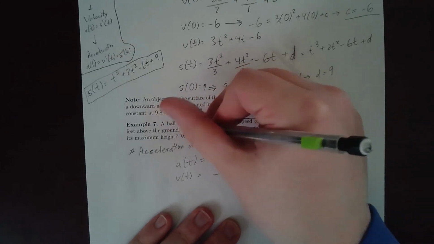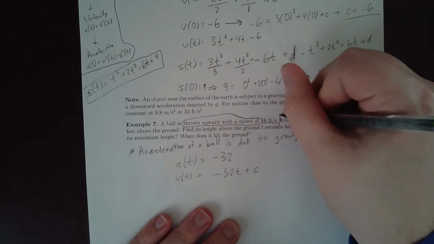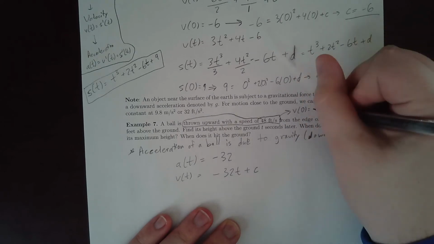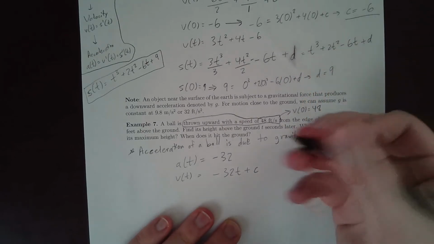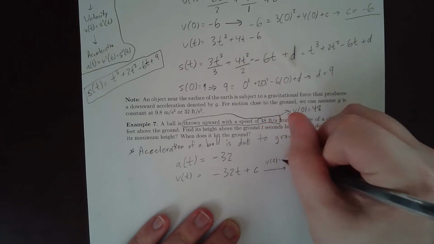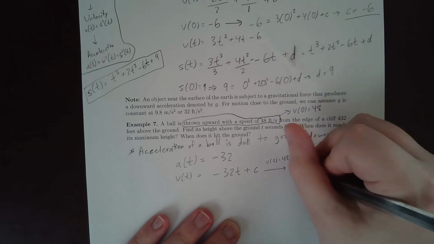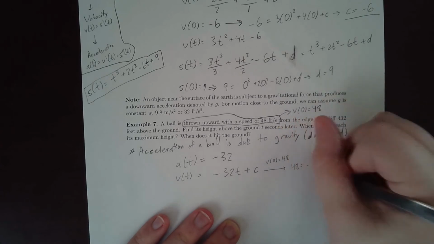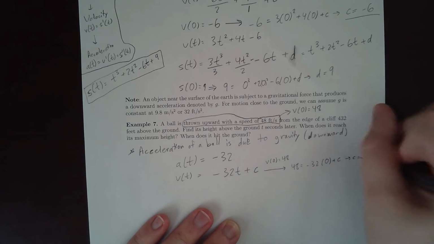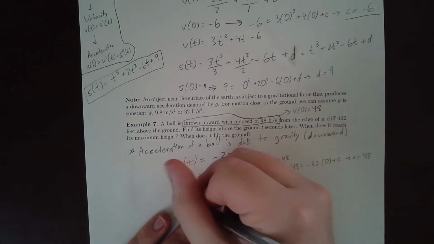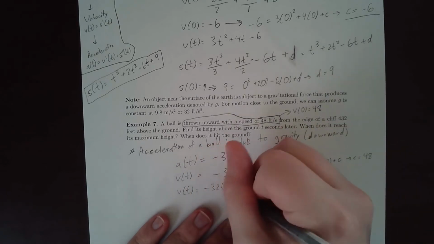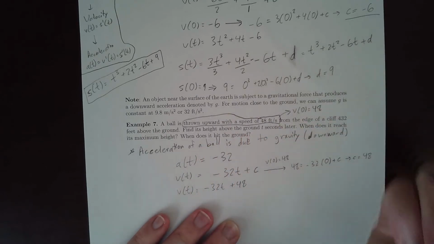We are thrown upward with a speed of 48 feet per second. So this tells us that v of 0 equals 48. And so using this with v of 0 equals 48, that tells us that 48 equals negative 32 times 0 plus c. So c is 48. So that means our v of t is negative 32t plus 48.